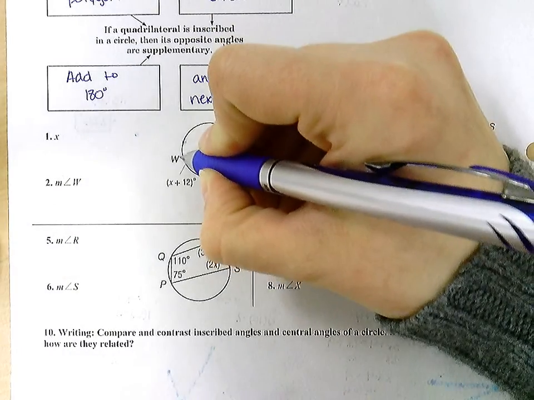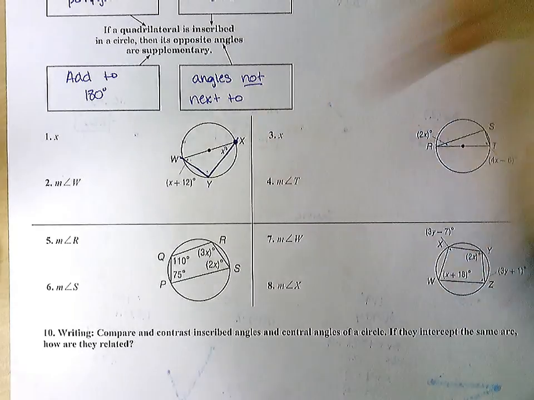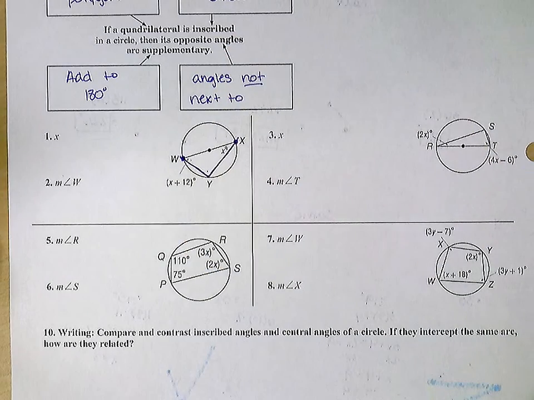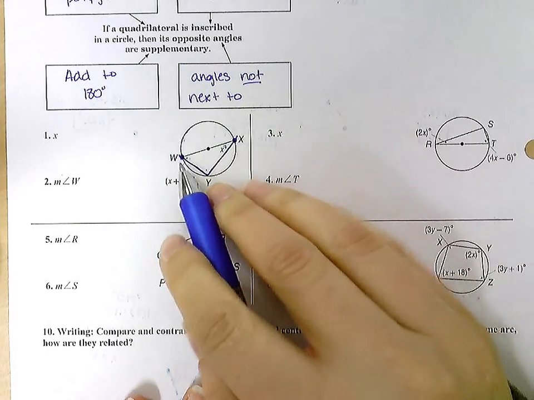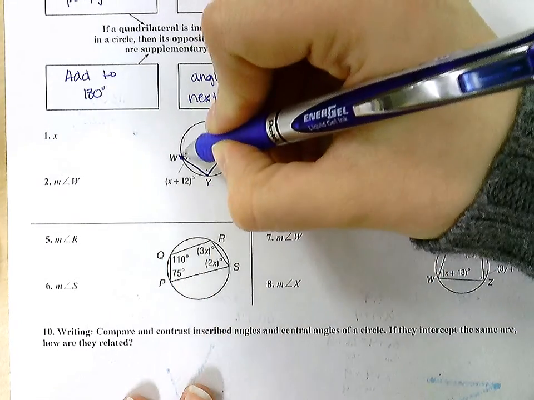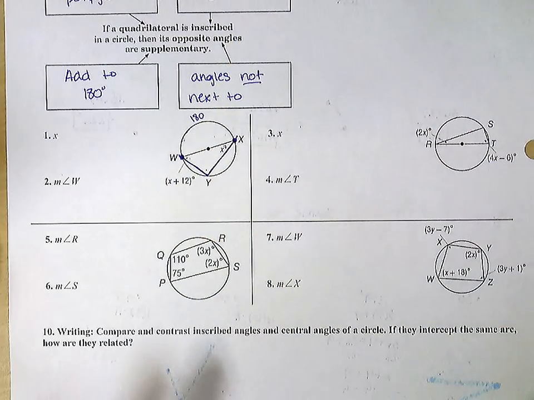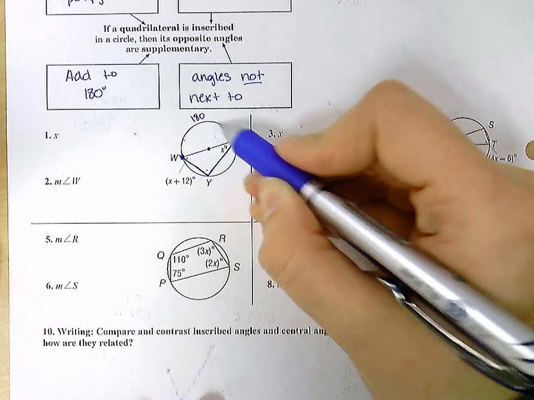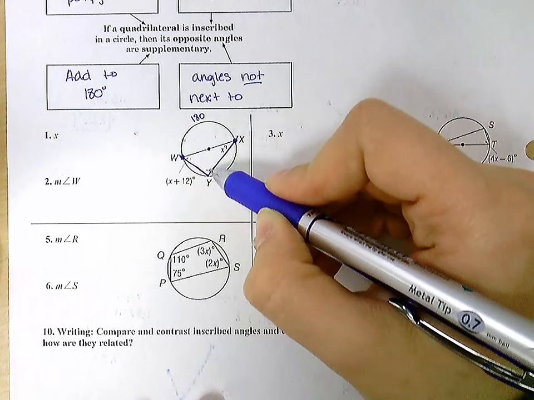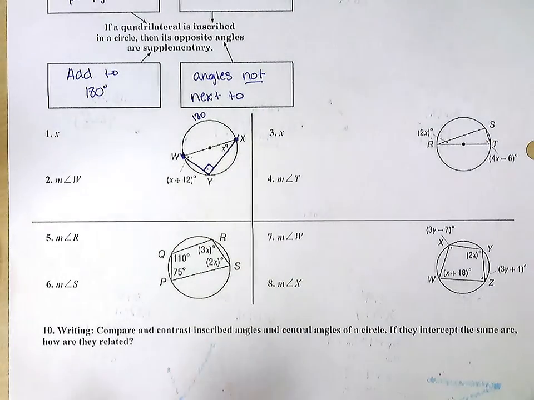Well, if I look at that angle, it is an inscribed angle, okay, that hits the points X and W. So it has that intercepted arc from W to X. Well, if WX is a diameter, what would that arc have to be? 180. So to find that angle measure, that inscribed angle measure, I need to take the intercepted arc of 180 and divide it by 2. Okay, that would be 90.